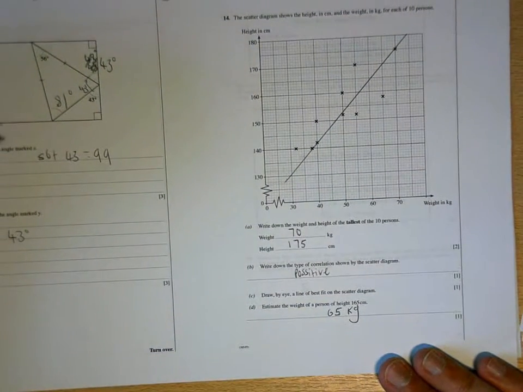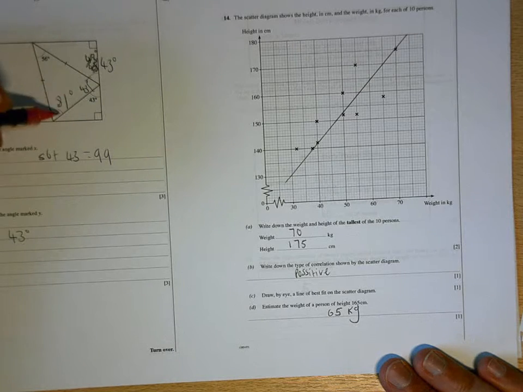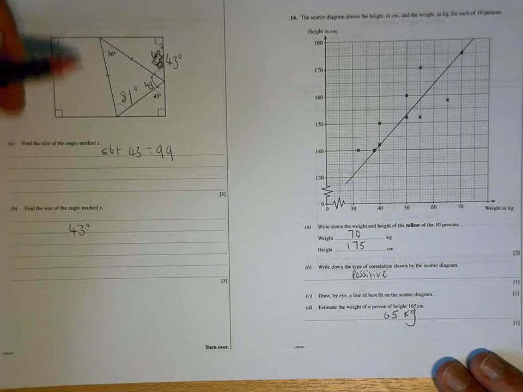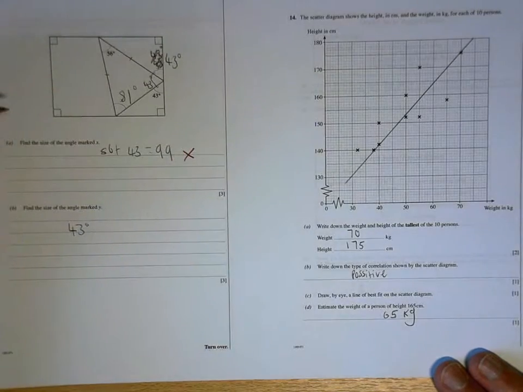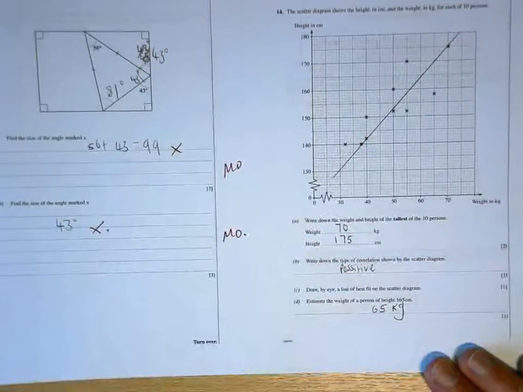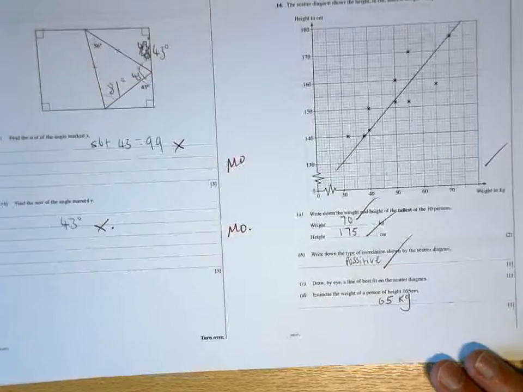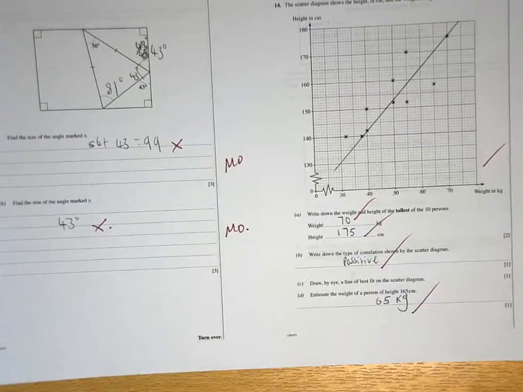That one is not right. Your method is wrong because those two need to be the same angle because it's in an isosceles triangle, and there's no method for that either. That's good. Positive is fine, and 65 is just about right as well.